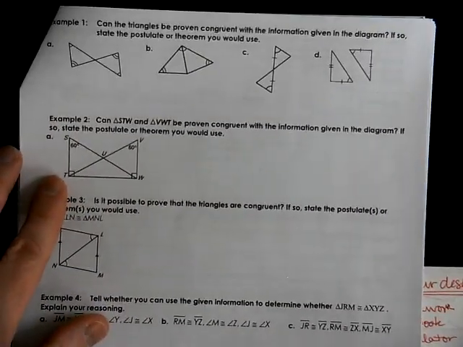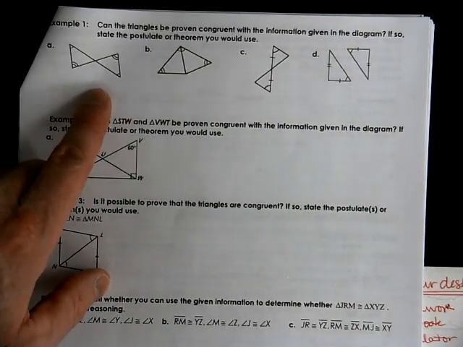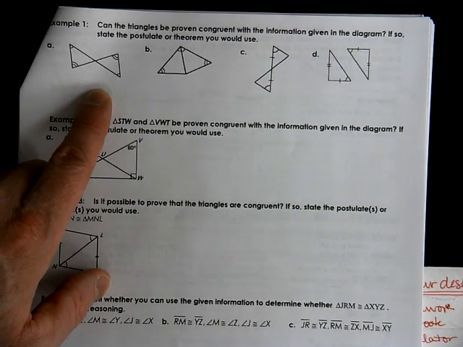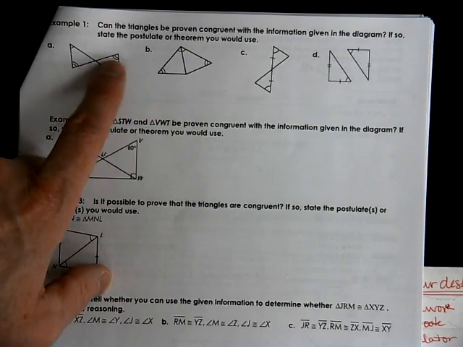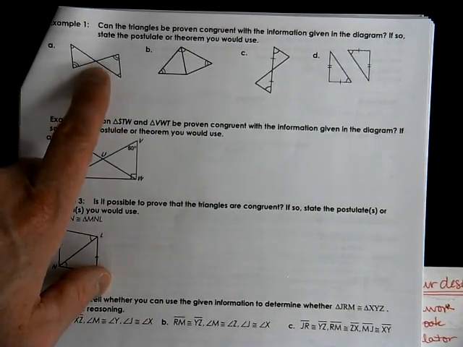Let's flip our page over. We have a group of questions that we're going to work through now. We're looking here at our first example. We're trying to determine if these two triangles are congruent to each other.